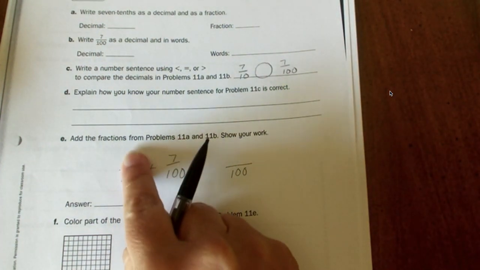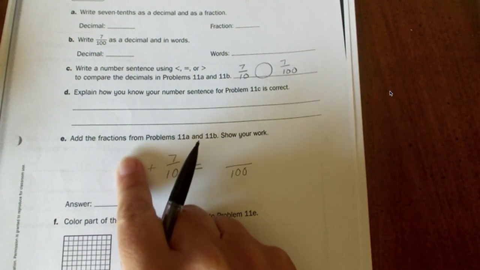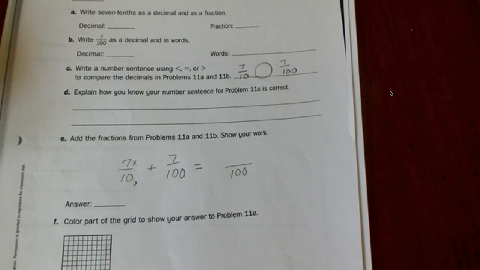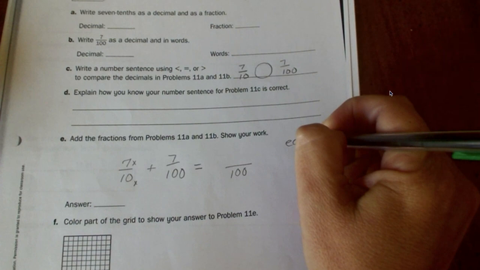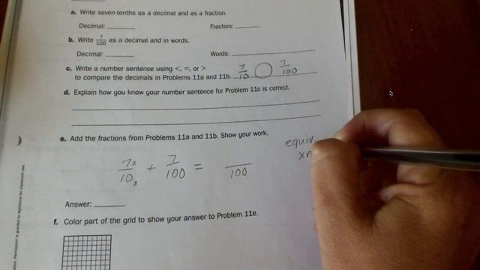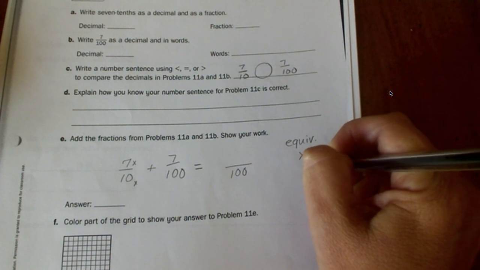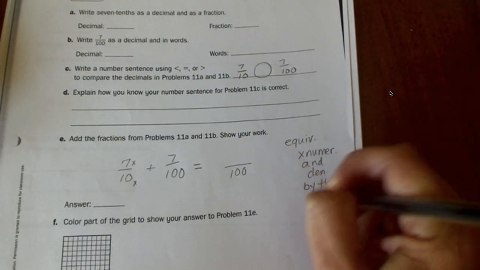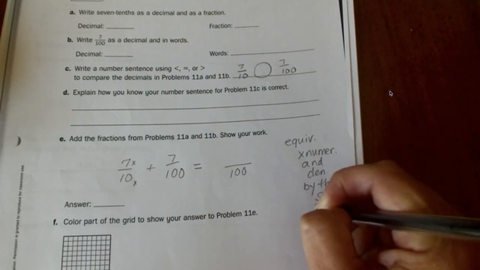So I've got to make an equivalent fraction. Equivalent fractions, you multiply the numerator and the denominator by the same number. Okay, I'm just jogging your brains, trying to help you remember what to do. So to make an equivalent fraction, you multiply the numerator and denominator by the same number.